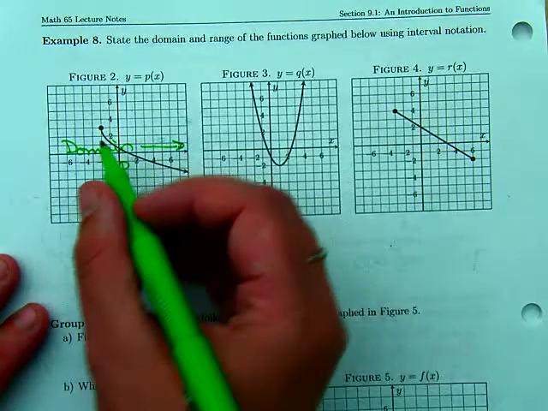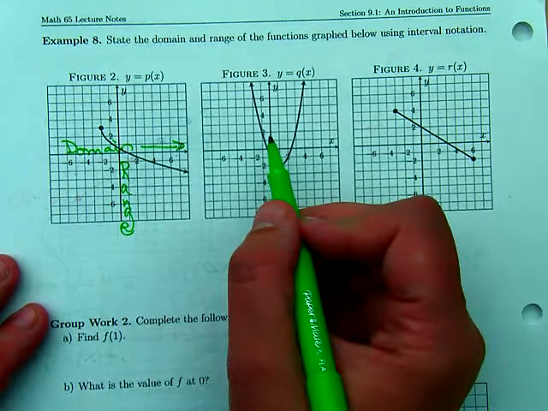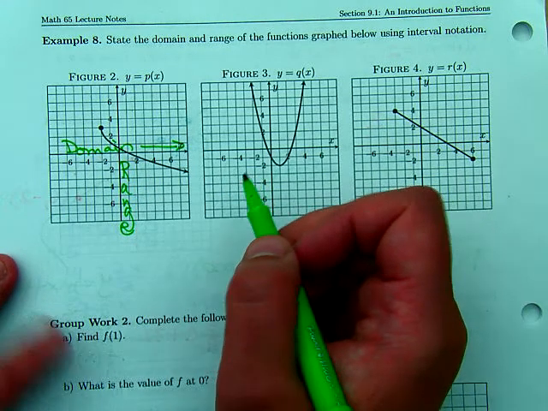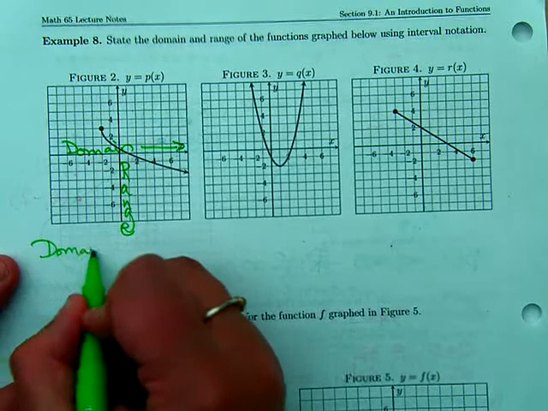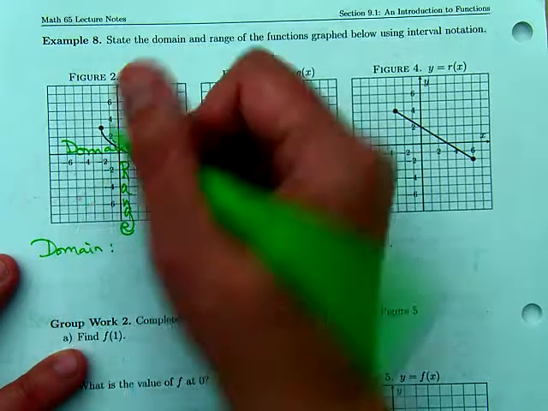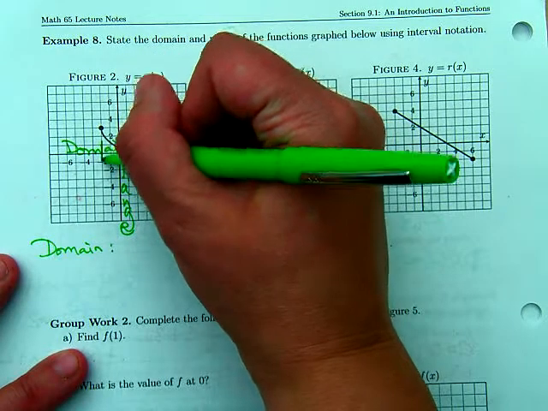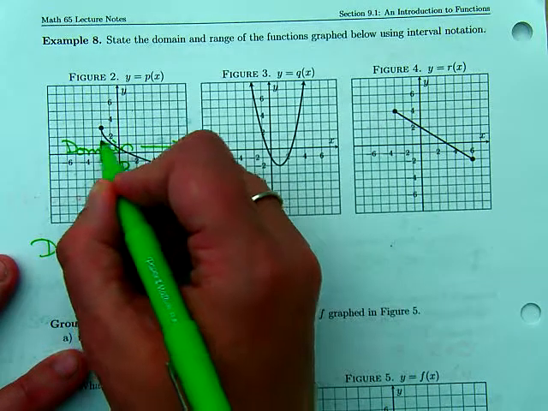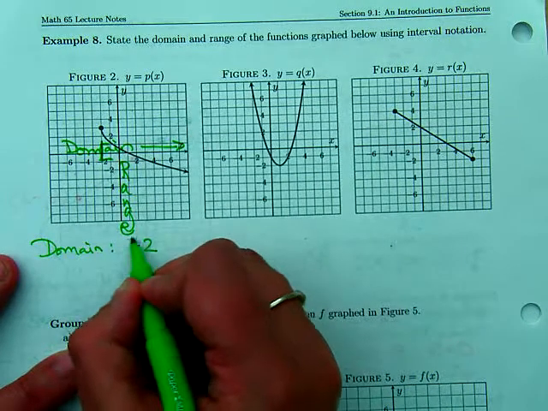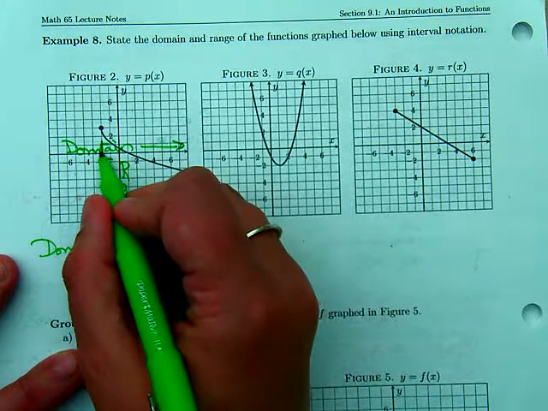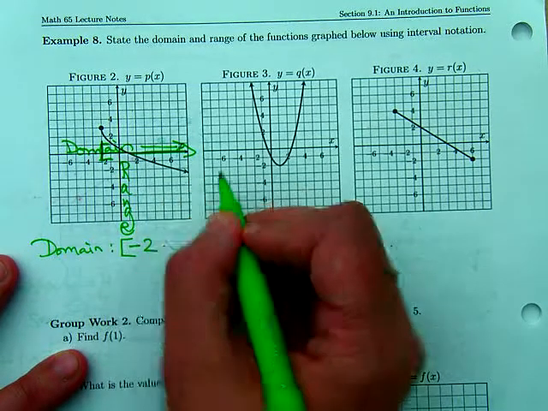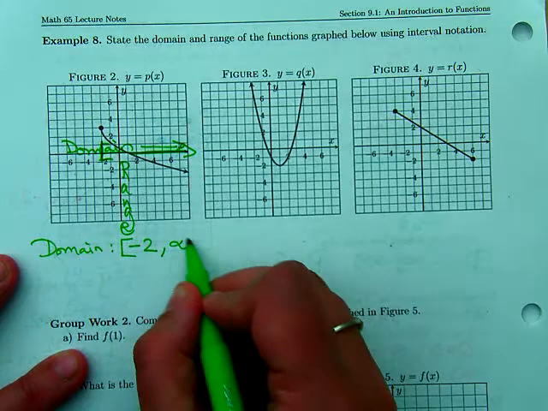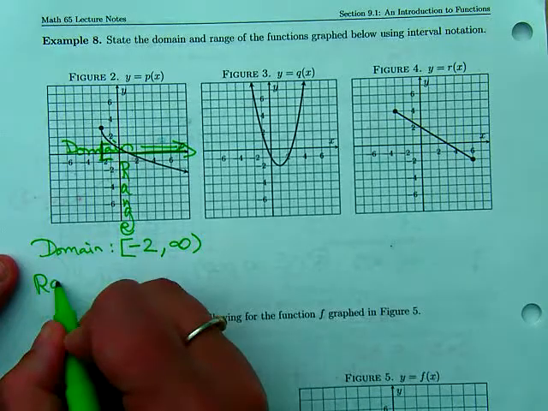Okay? So domain, where does it start and where does it stop? What's the very first number on your domain? It's going to be right here, -2, right? Starts at -2. Is that number included? Yes. It goes on for, the arrow says, I'm going to go on for infinity. Yes. What about the range?